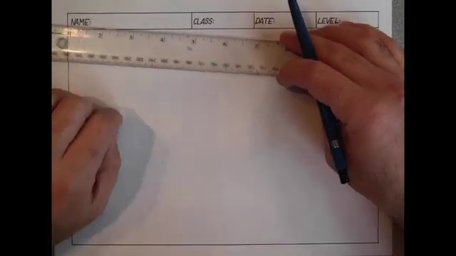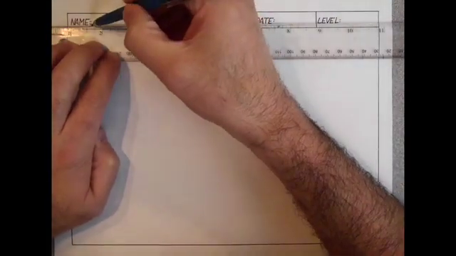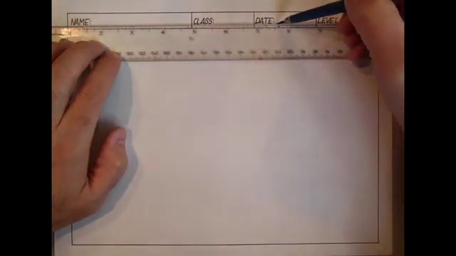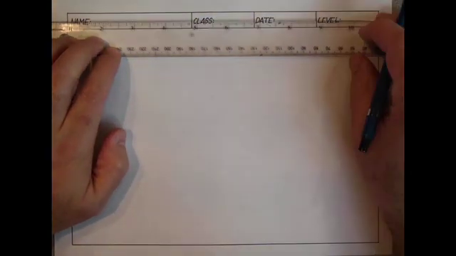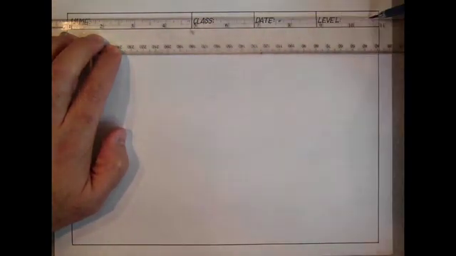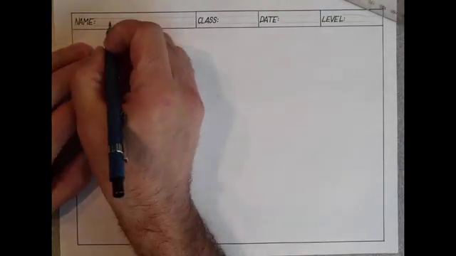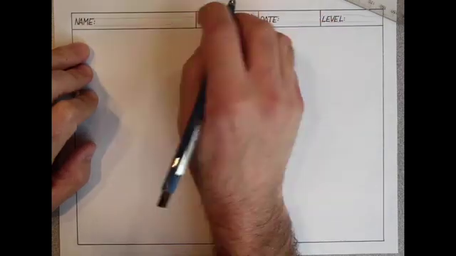Also, if you're going to do this, I would recommend lightly drawing some guidelines inside of these text labels so that you can then go ahead and label your drawings accordingly, like so. That way, when you go to make your labels, you can just quickly write your name here and it's all done.